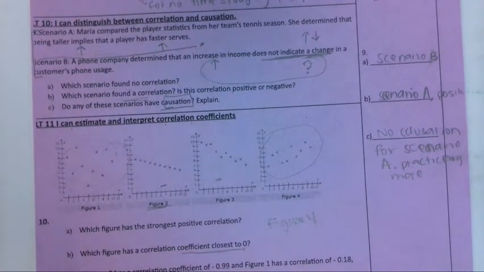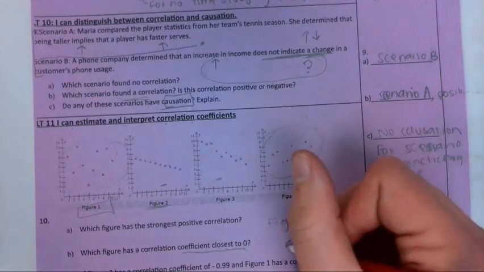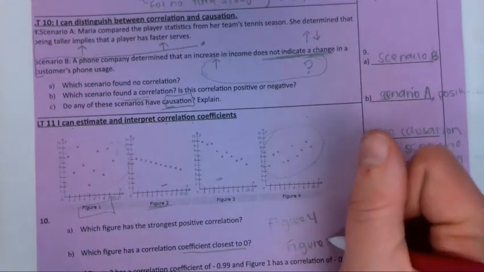Okay, part B. Which correlation has a coefficient closest to 0? So what is that asking? That's asking which has the smallest correlation. Closest to 0 means there's not much correlation, or there's not much pattern to be seen. And I can see that figure 1 is way spread out, so figure 1.